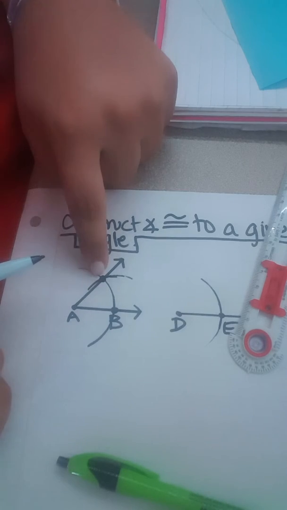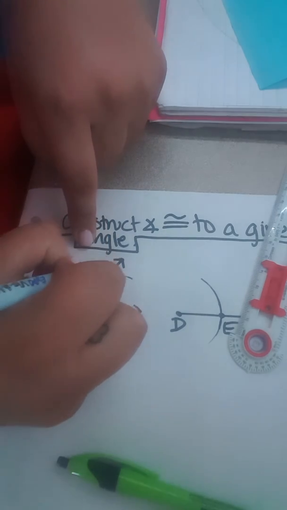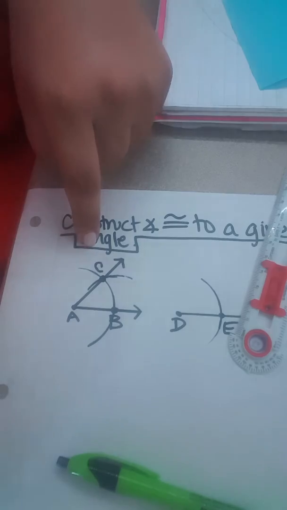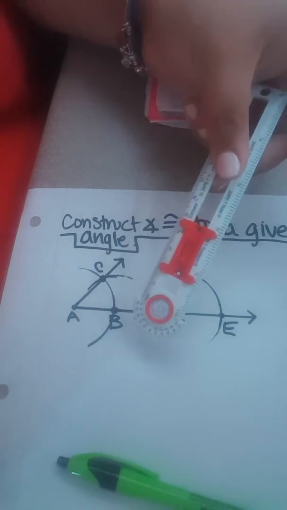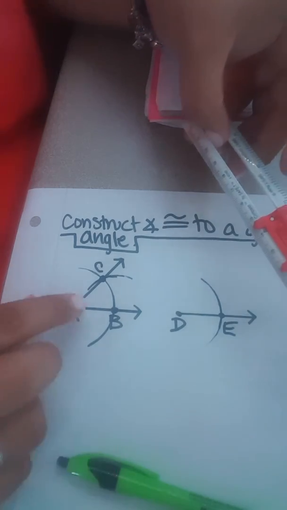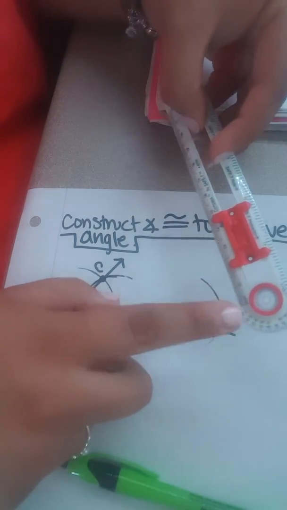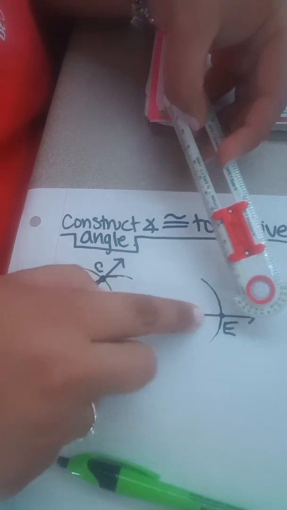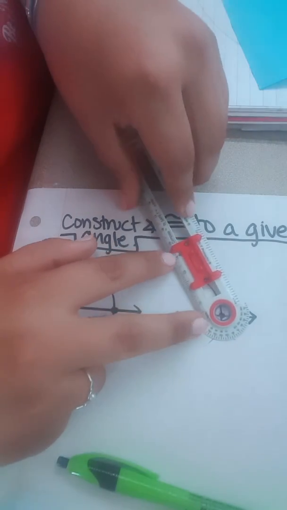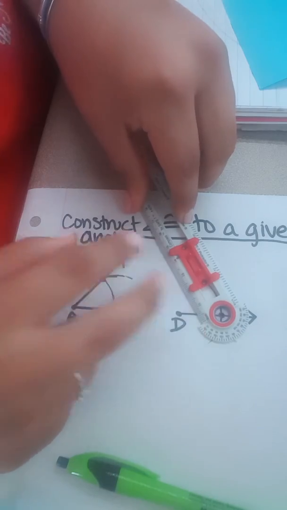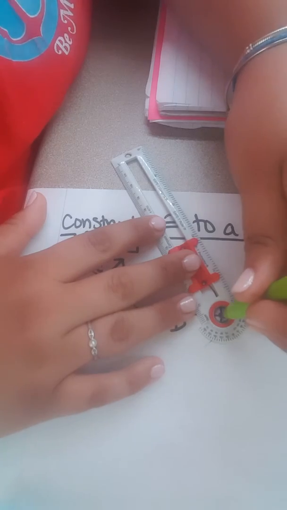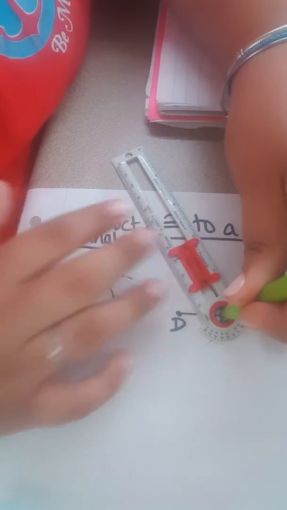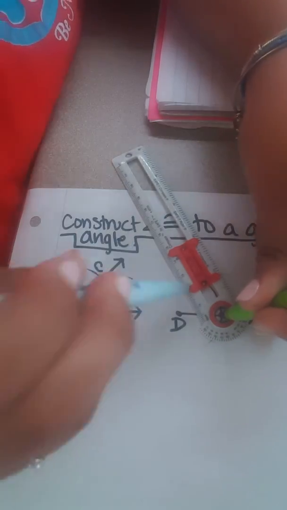So now we have the final point there, and I'm going to call that point C. We're going to use the exact same position on the compass. Since we started at B with the clear point on this angle, we're going to start at E with the clear point on this angle. We place it on E, and use this to stabilize it and keep it in place so it doesn't move. Then I'm going to take my marker and make yet another arc.